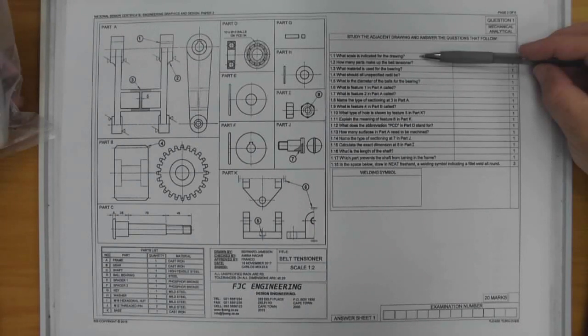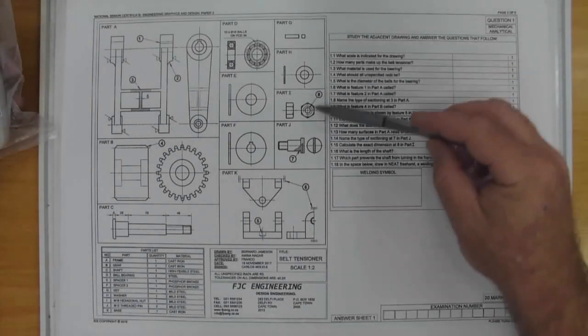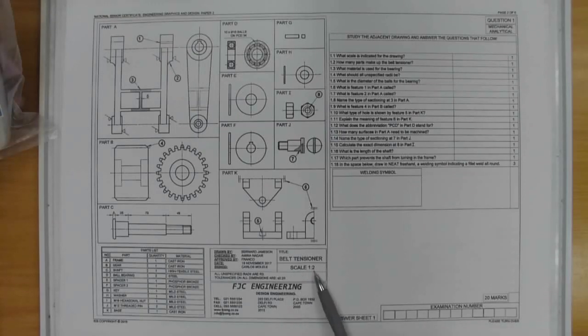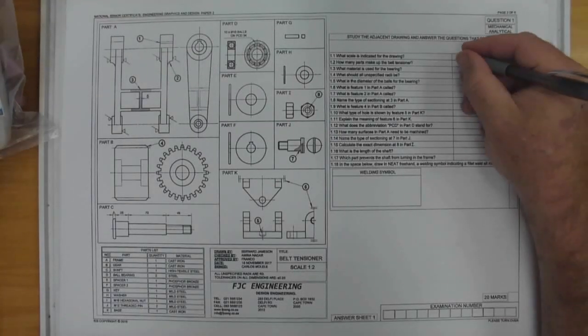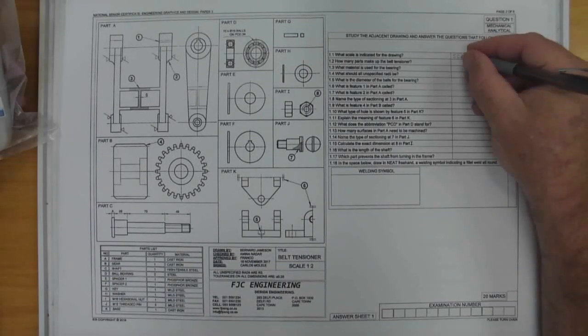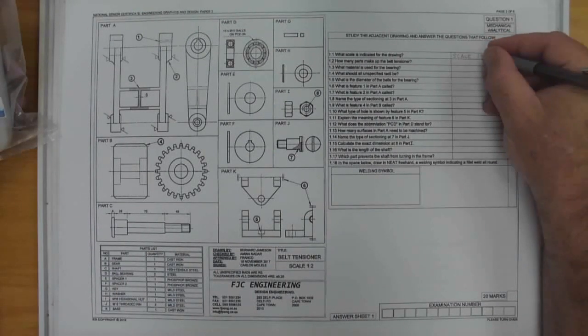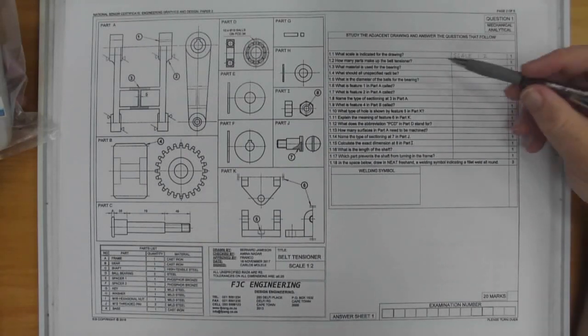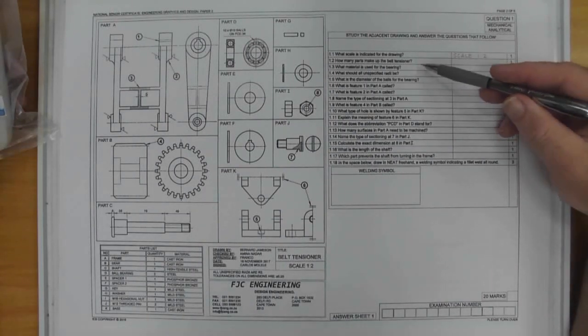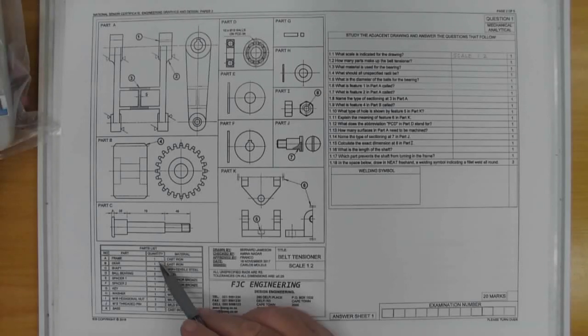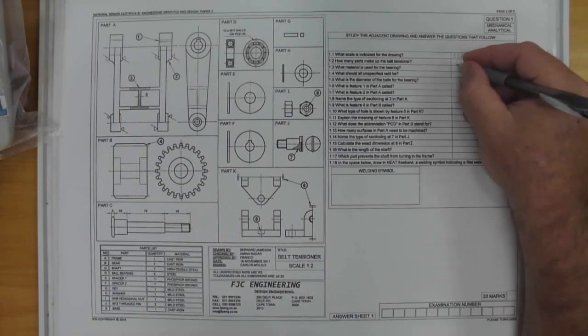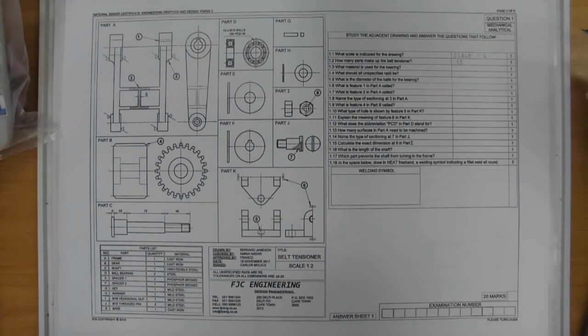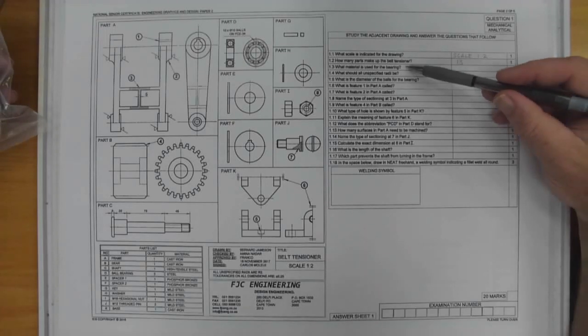Going through question 1, what scale is indicated by the drawing? So I'm going to come down here to the title block, and it tells me there that the scale is 1 to 2. Let's print our answer neatly in pencil. How many parts make up the belt tensioner? Again, we're going to come down to our parts list, and let's add these up. 3, 5, 6, 7, 8, 9, 10, 12, 13. There are 13 parts.